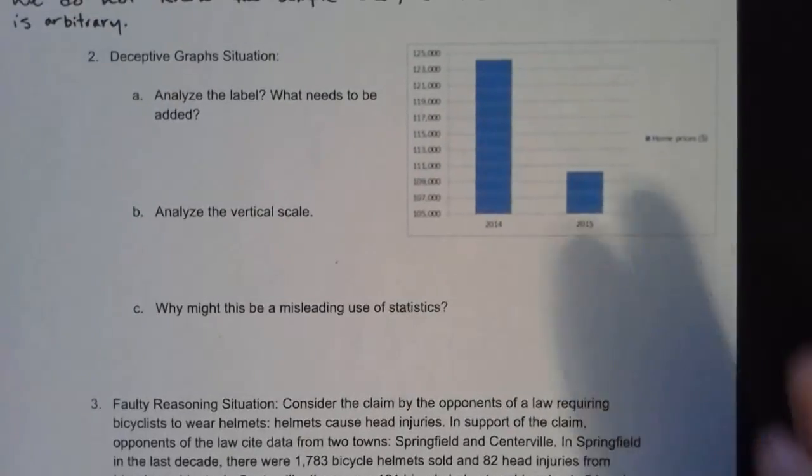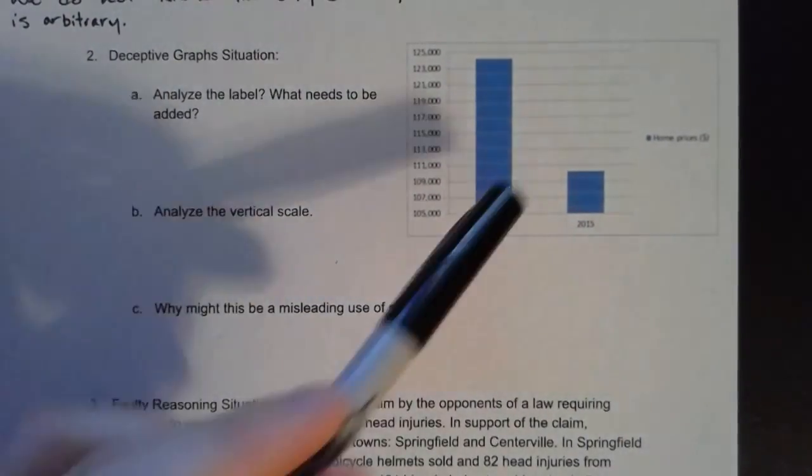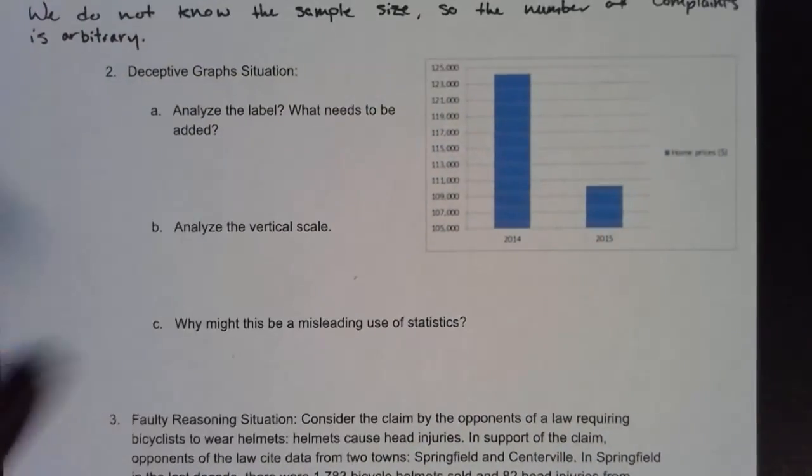But let's go ahead and take a look at the second Try It about deceptive graphs. So we have this time this graph over here that we want to look at and answer these 3 questions about it. Go ahead and try this on your own. Pause the video and I will put the answer up in a moment. Go ahead and try this.